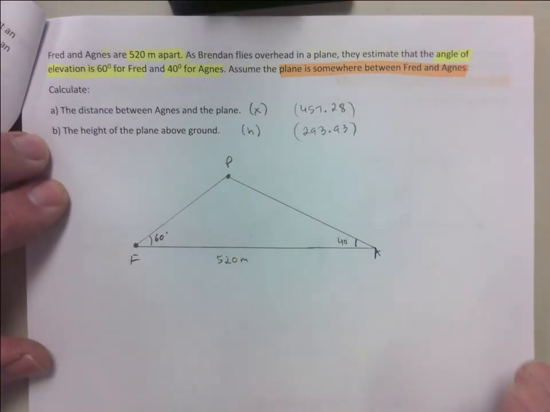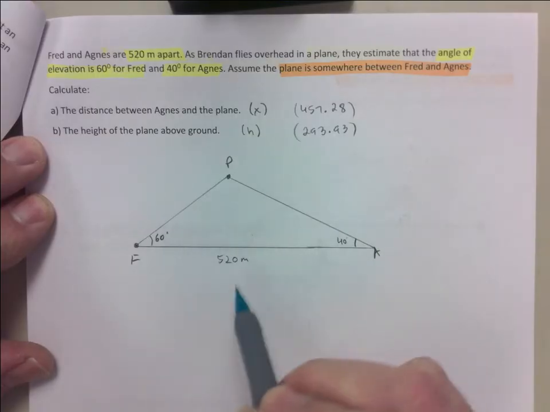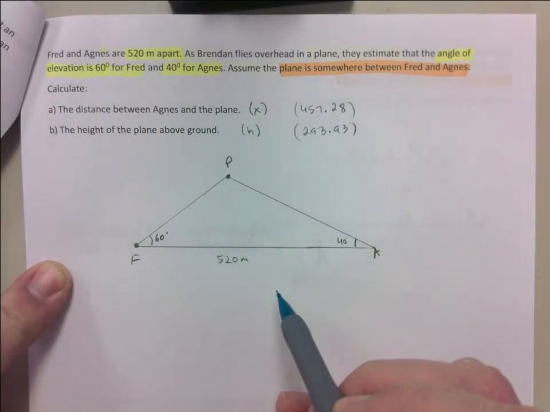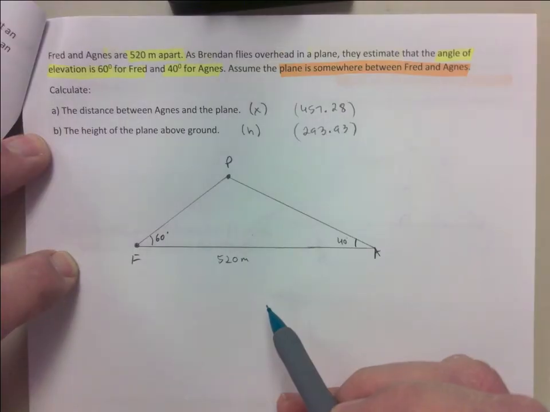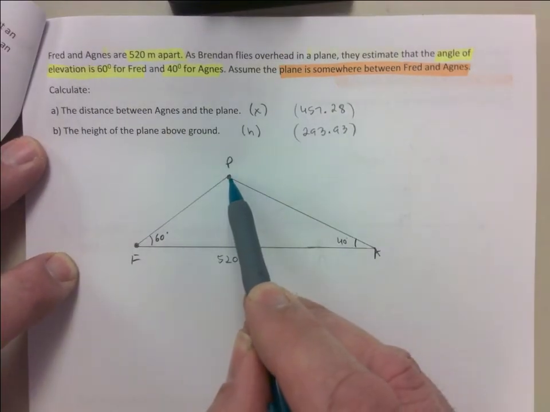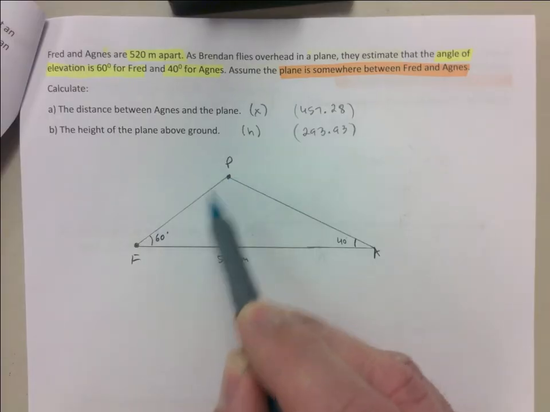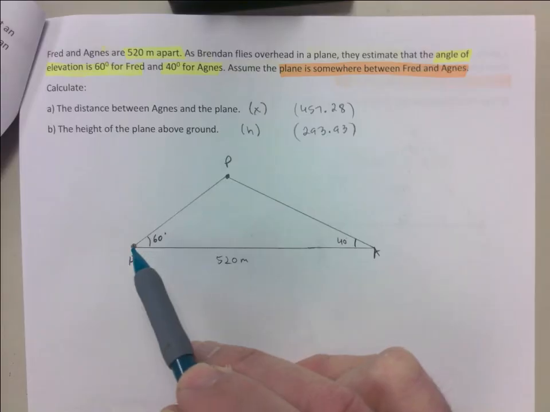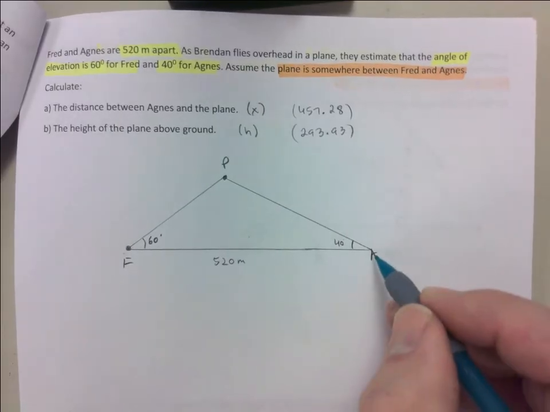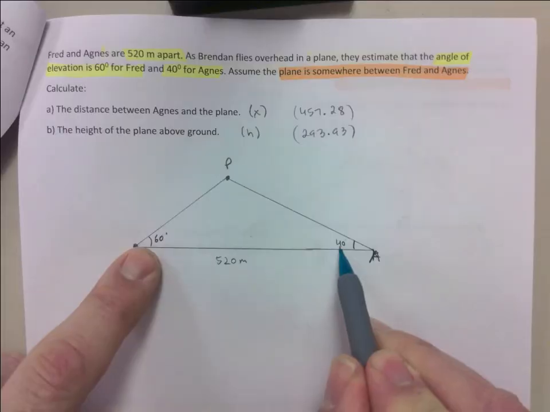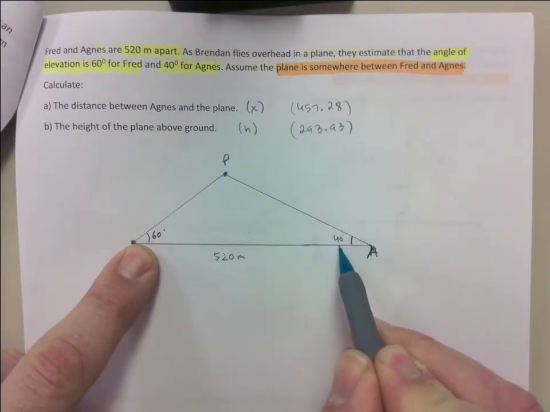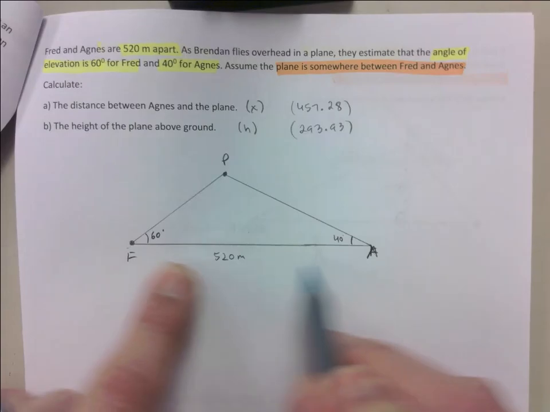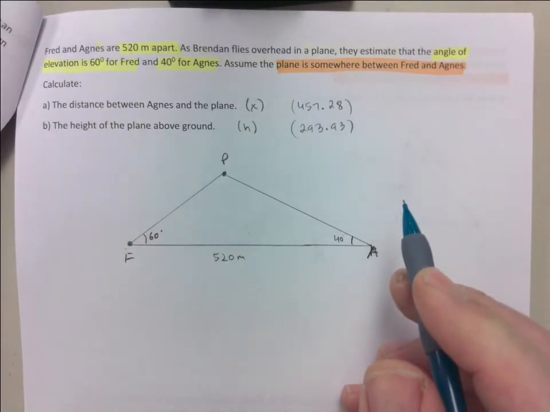So on our previous lesson, we spent time just reading and sketching our diagrams. Here we had the item that was looked at above ground. It was somewhere in between the two, in this case, two people, right? There's Fred and Agnes. And we put the corresponding angles of elevation. And we knew that they were 520 apart. So this is my starting scenario.